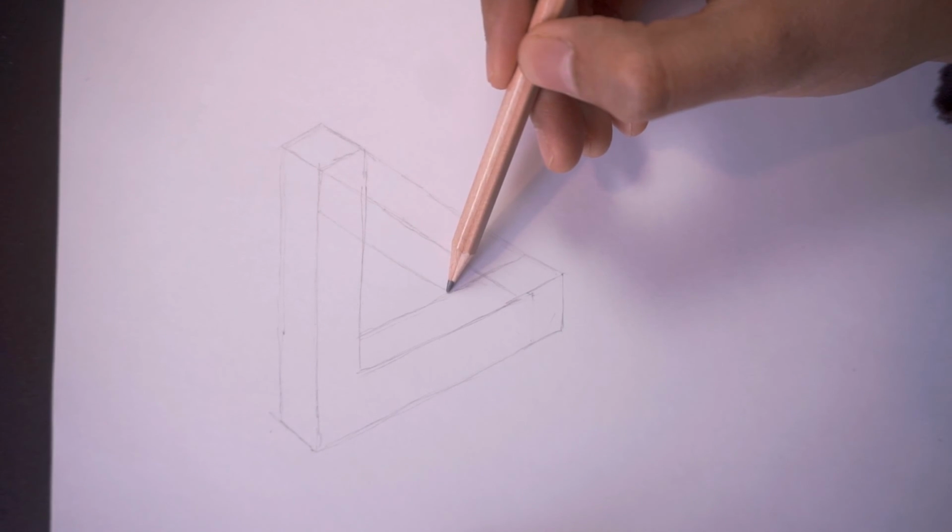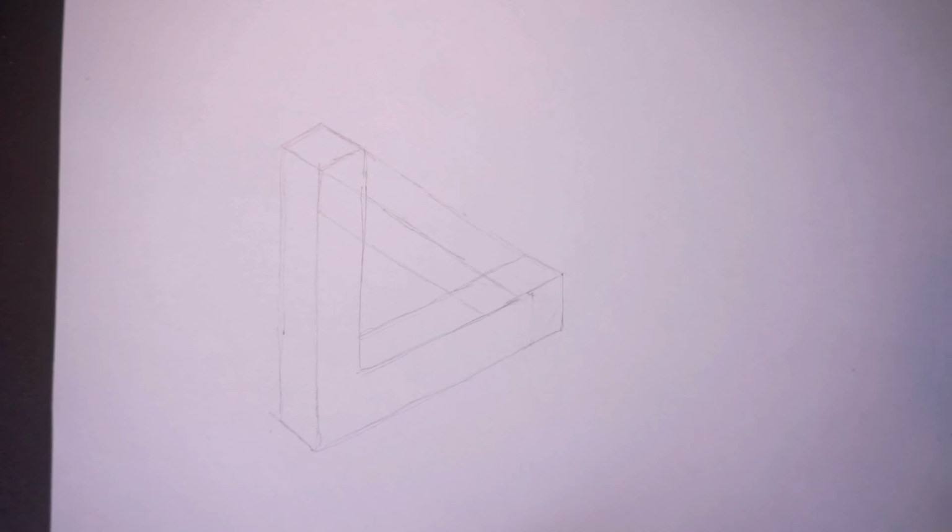There we go, and bring it all the way across. Okay, so now that we have this over here, what we're going to take a look at is how do we make this part a bit more complex and a bit more realistic. So what we're going to do is take our eraser and start to erase some of the lines that's going to make this look a bit more realistic.